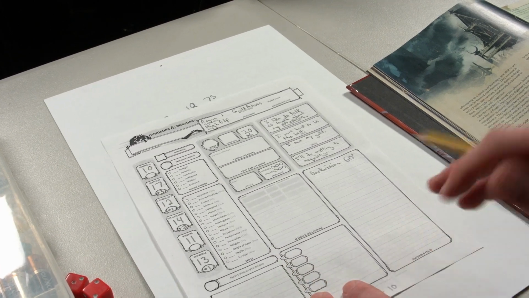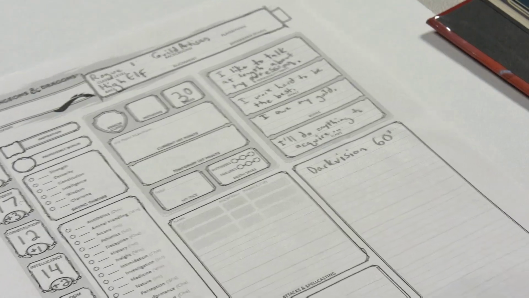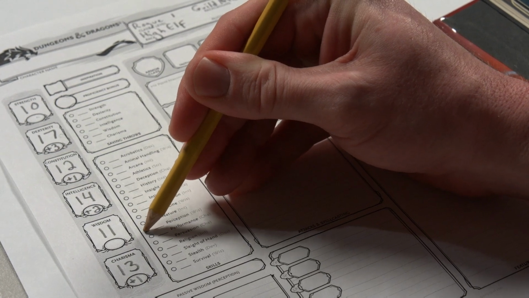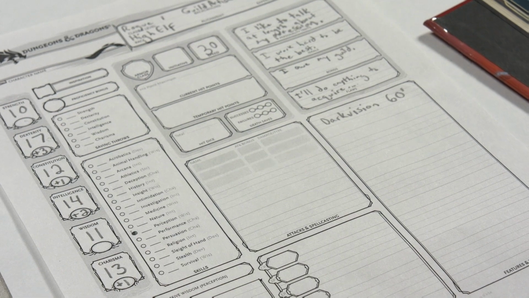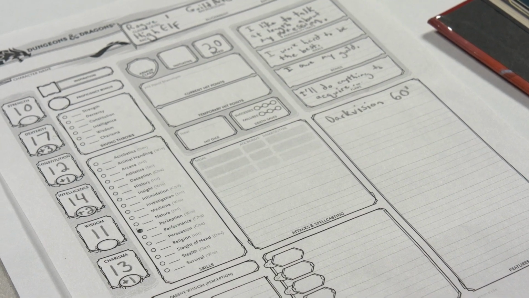So I get that for free, which means, here, can y'all see that? Good. I get perception for free. So I'm going to put a black dot. Here's perception. I'm going to fill that in. That's awesome, and it's free. Proficiency in things is good.